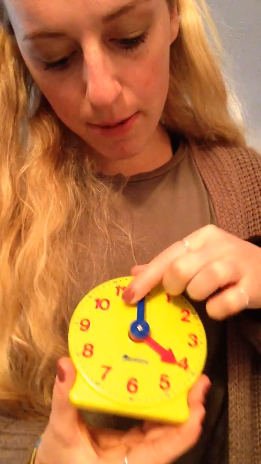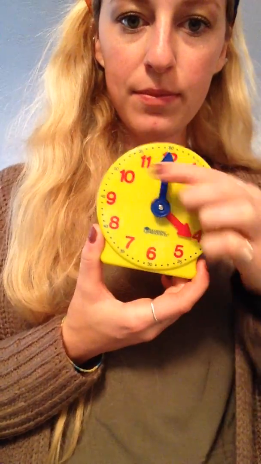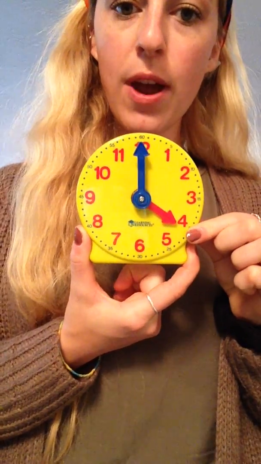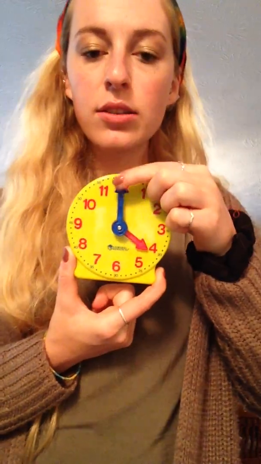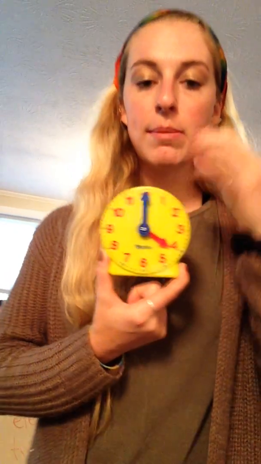Let's do another one. So I'm going to bring my minute hand back up here, and let's look at the time. It's 4 o'clock, right? So the minute hand is up here at the 12, so that means it's on 0 minutes. It hasn't been any minutes. And the hour hand is on the 4. That means it's the hour of 4 o'clock. Now if I move my minute hand a half hour, it's now what time? The hour is 4 and it is 30 minutes past.